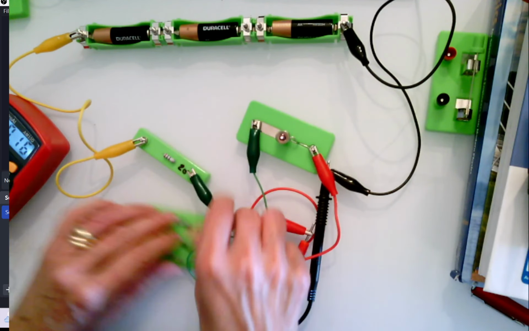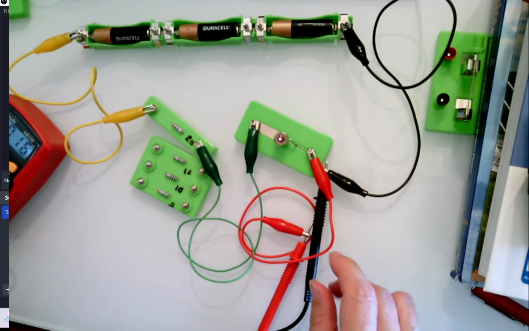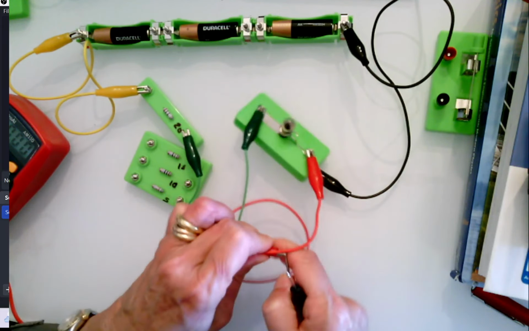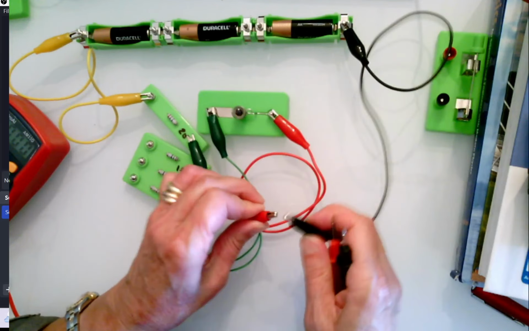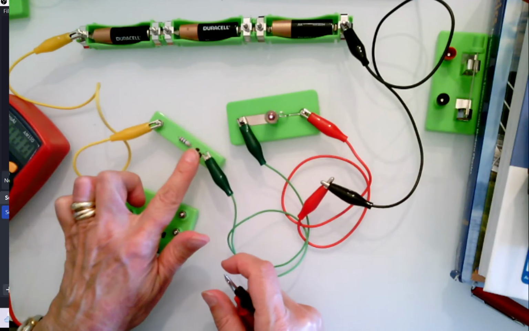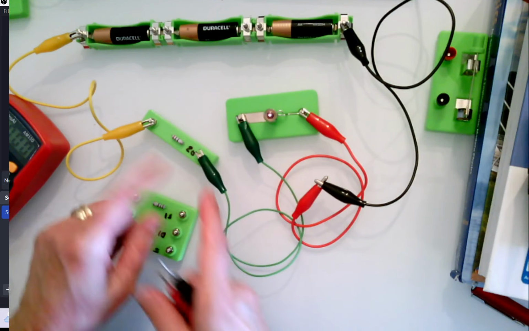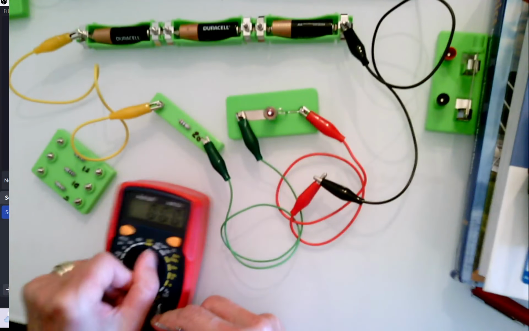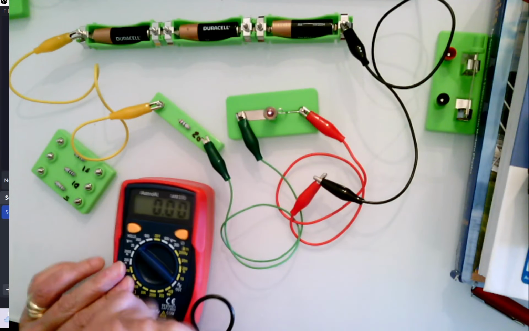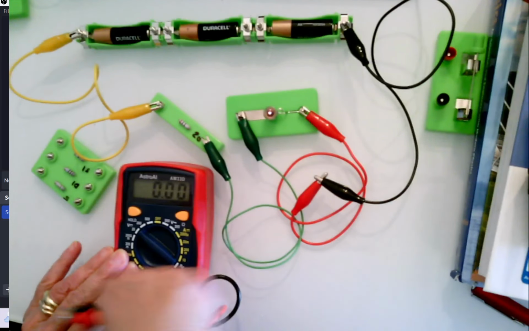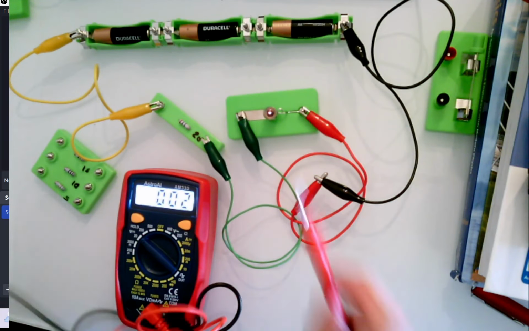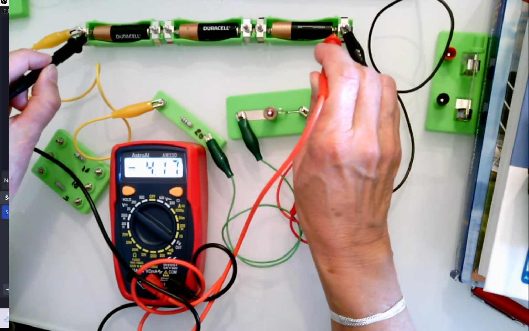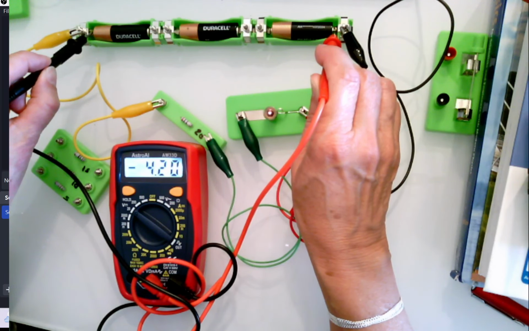Now, what happens if you change the resistance? You decrease the current, but there is something else happening: the higher the resistance that you use here, the more voltage drop across it will happen. So let me see. Here, this is my voltmeter. I want to measure voltage. I'm measuring the voltage across the power supply, and you see I get 4.2 volt.